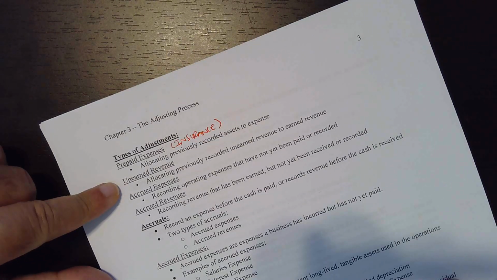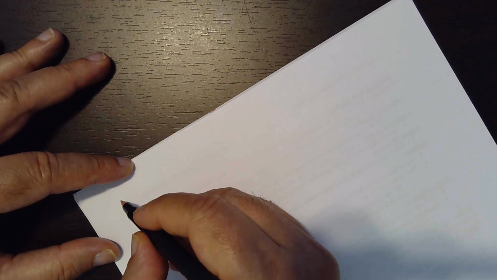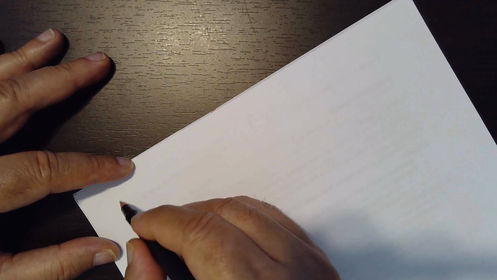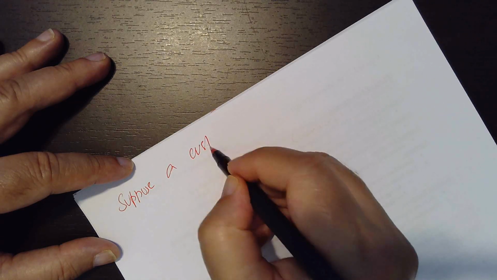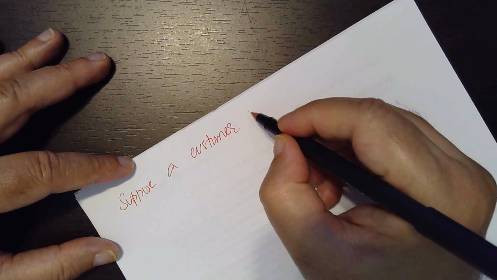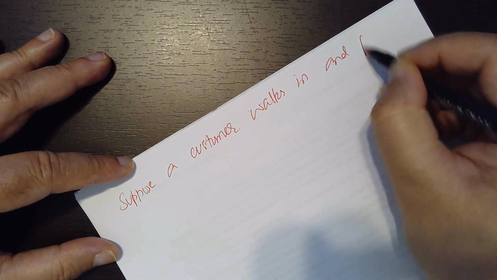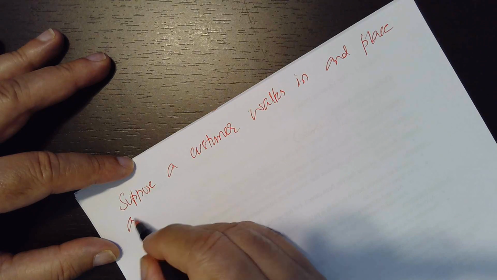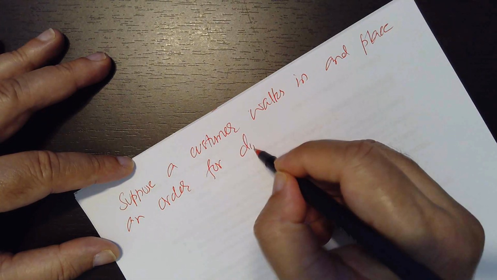Now the second one I'm going to talk about is unearned revenue. So here is an example of unearned revenue. Suppose a customer walks in and places an order for a dining table.